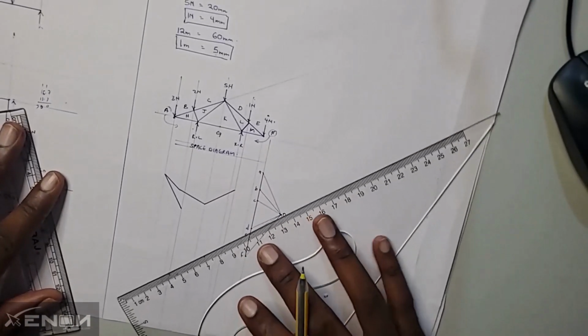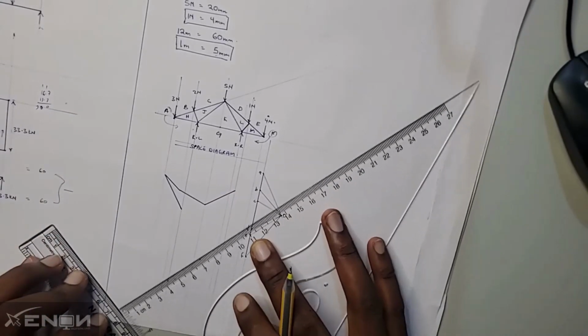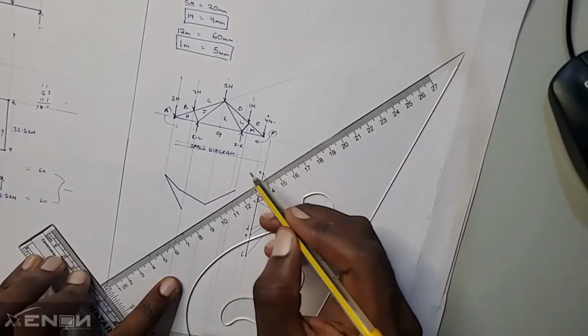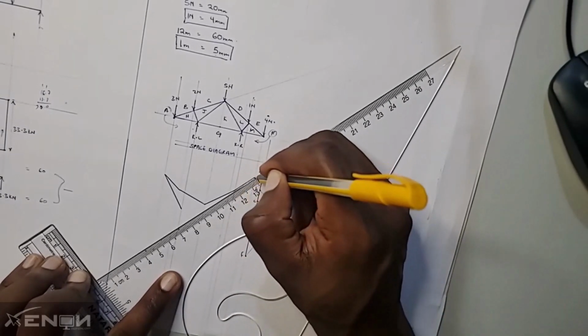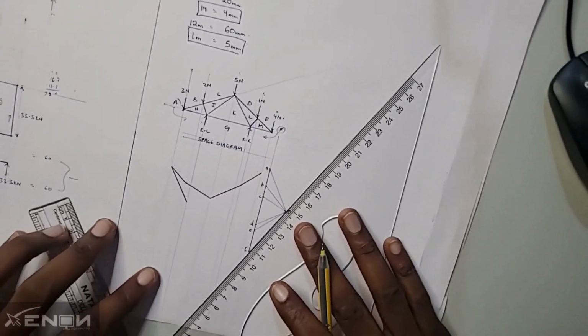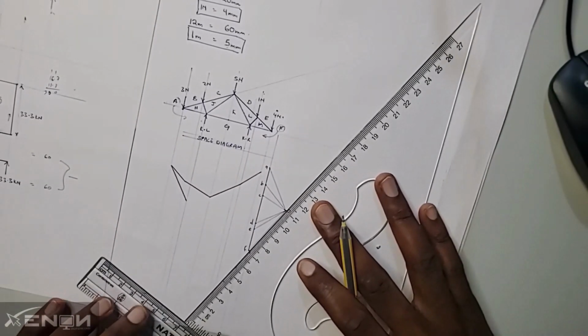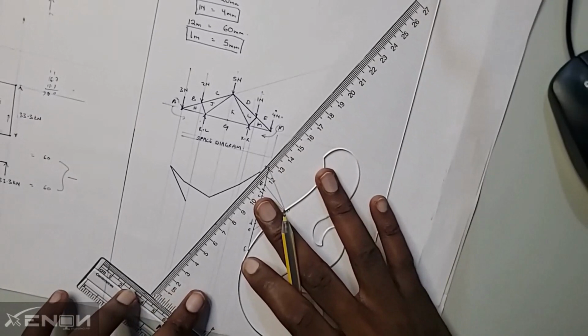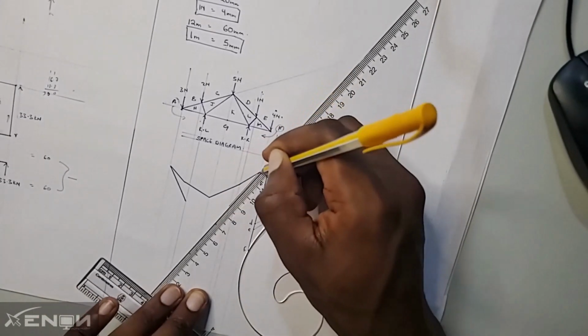Then E knot. So E knot, as you can see, from here up to here. And finally F knot. The space of F runs from the reaction up to that force. So from here up to where the reaction is, which is there.